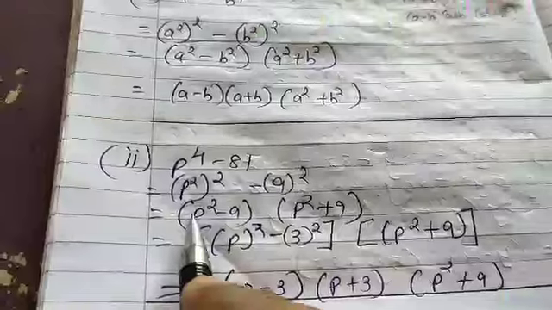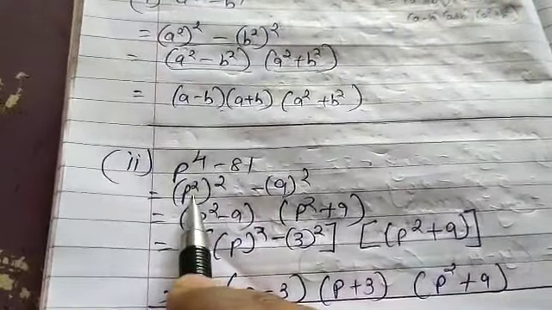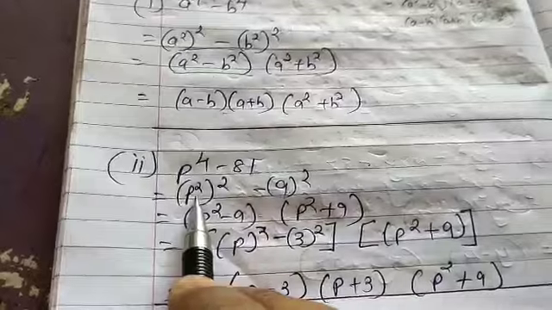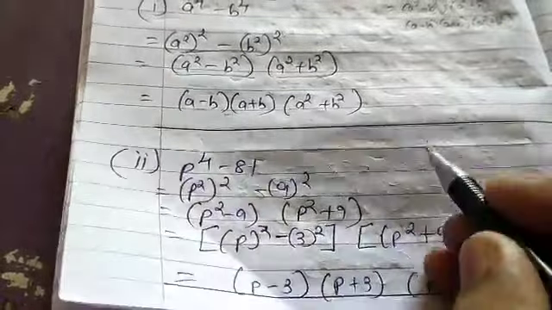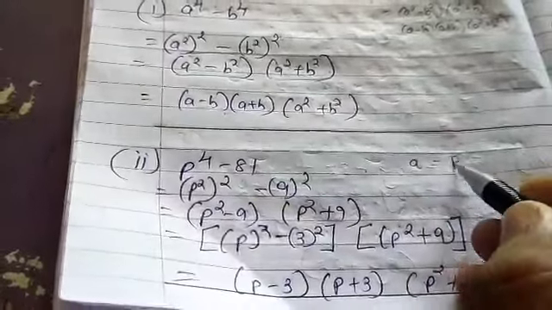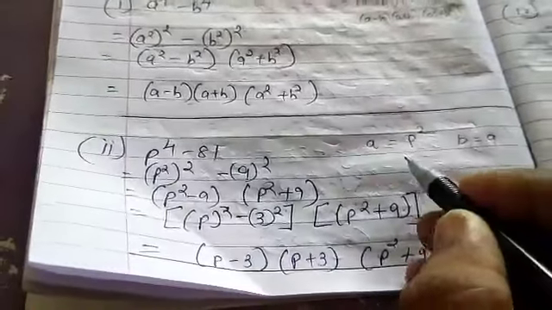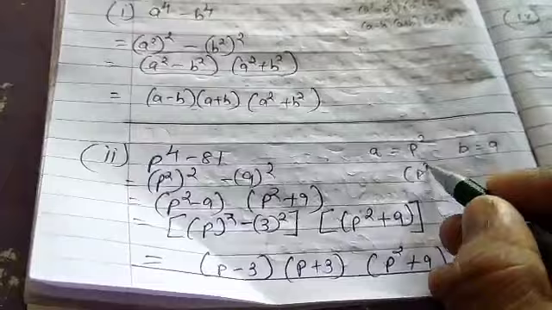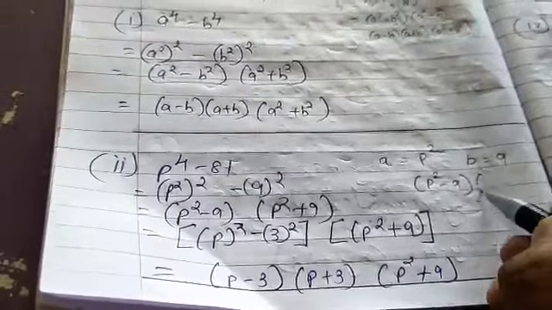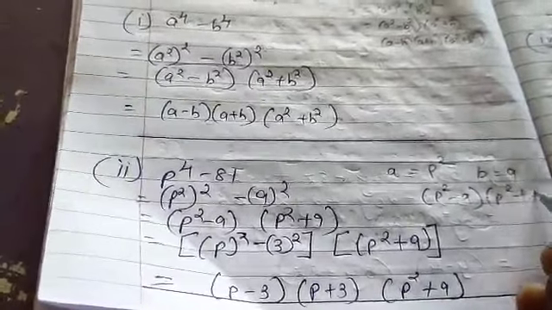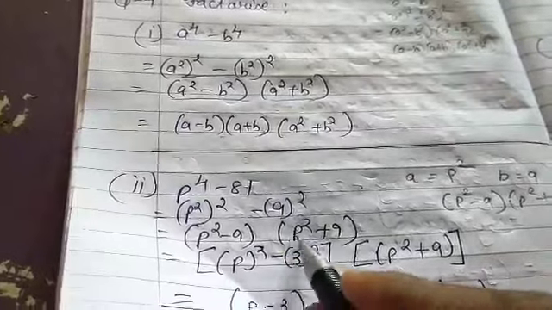Then which identity you have to apply, that is a square minus b square. Here the value of a is p square and the value of b is 9. So what you will write: p square minus 9 and p square plus 9. So write down p square minus 9 and p square plus 9.